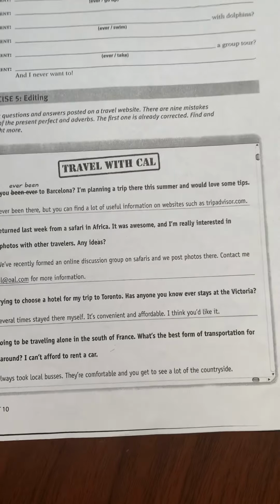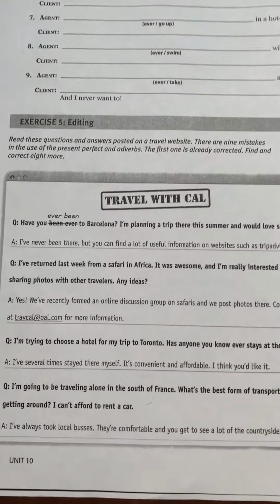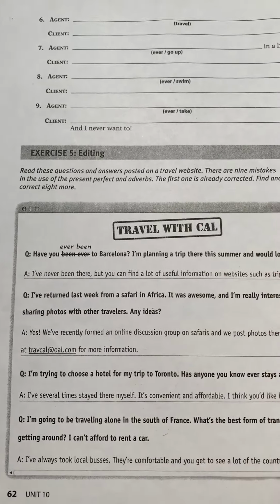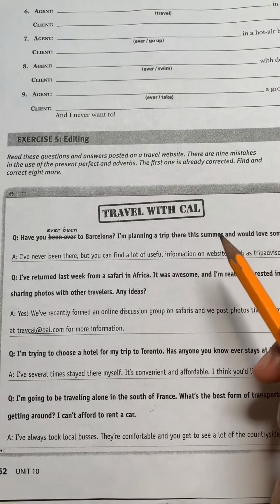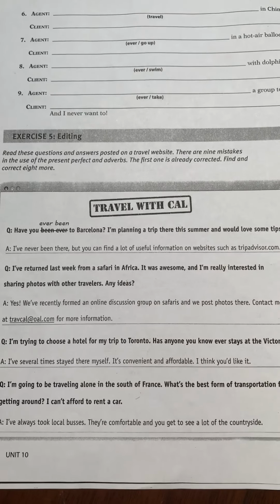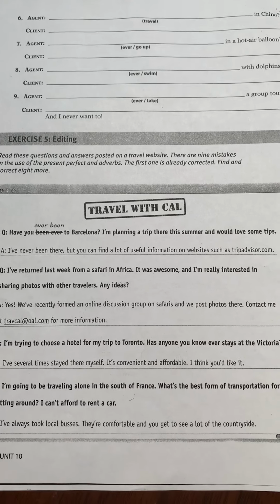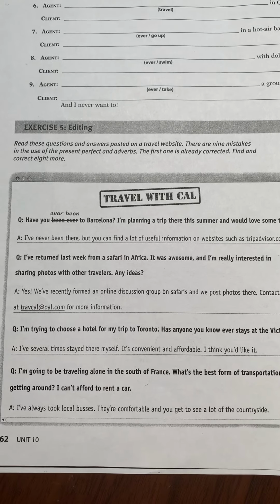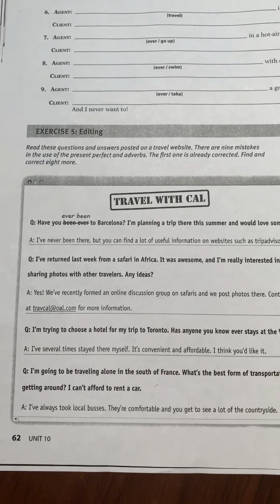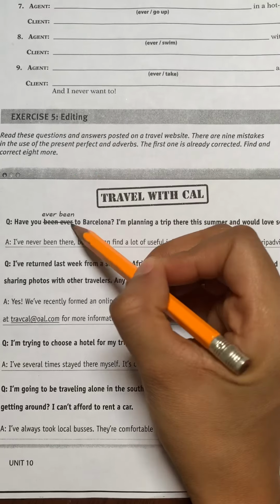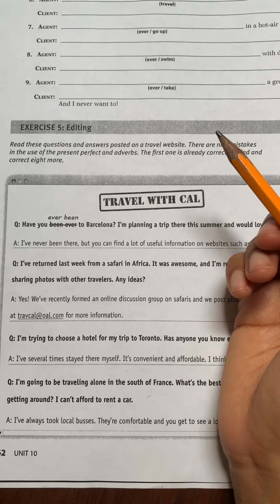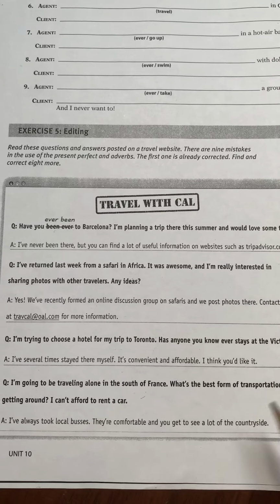And finally, the editing. Mistakes you're going to find in the editing. Placement, okay? So for example, have you been ever? You have to look at the picture that I left in the information in Google Classroom, okay? I left a picture of the explanation, and you can also see the video again. So remember that ever always goes here. So that's a mistake you're going to find, okay? So try to find those kinds of mistakes.